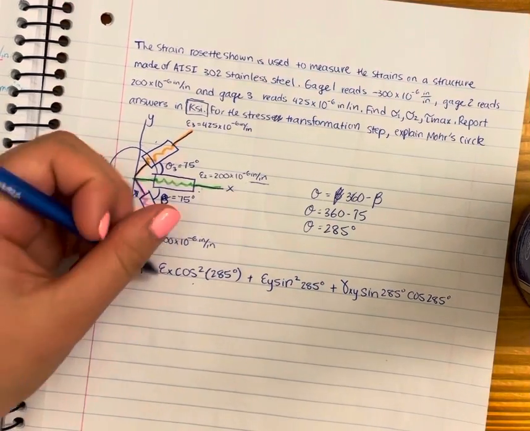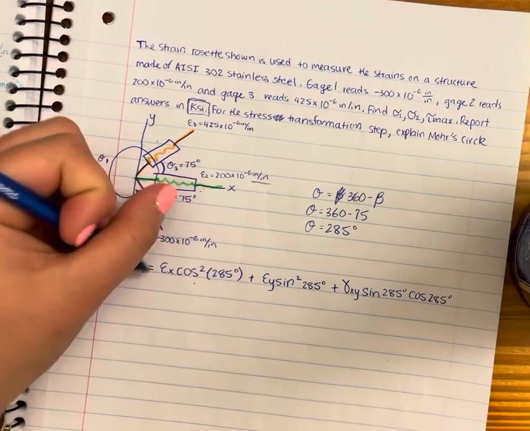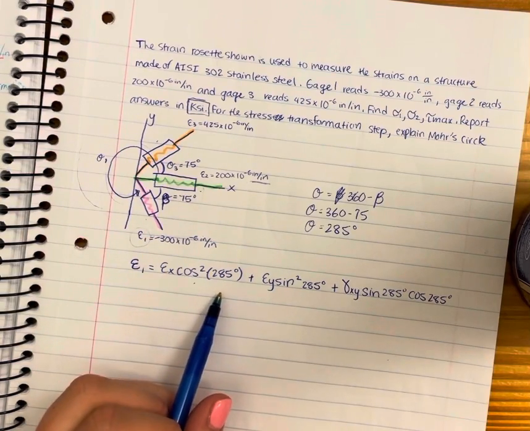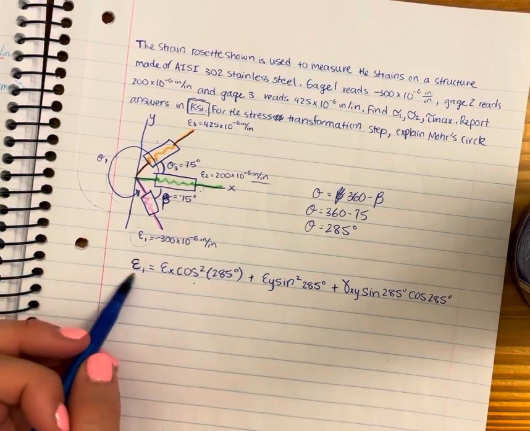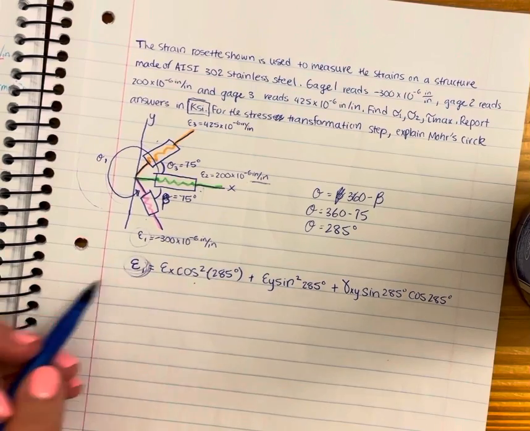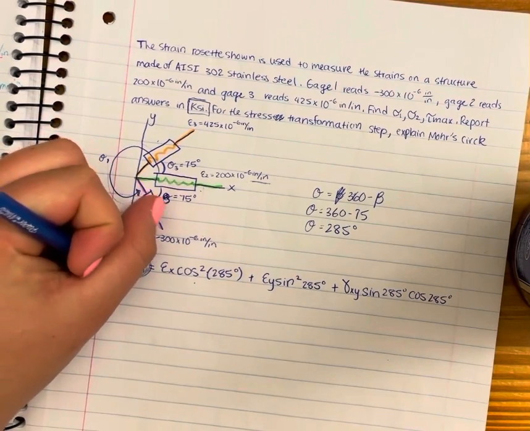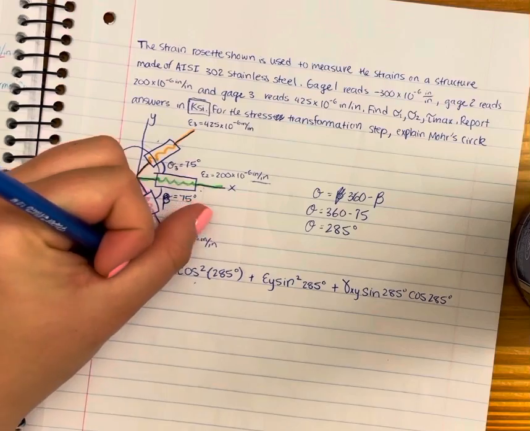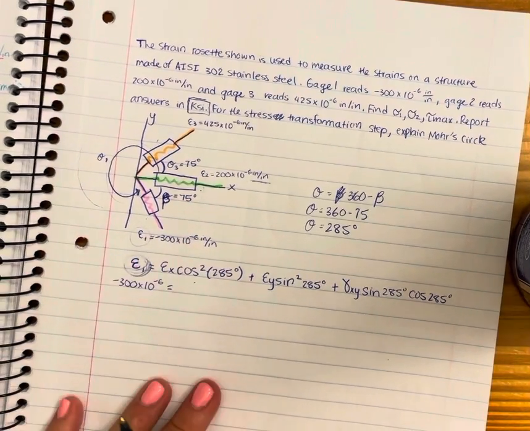Now, if you plug in for the strain, -300 times 10 to the -6 equals.